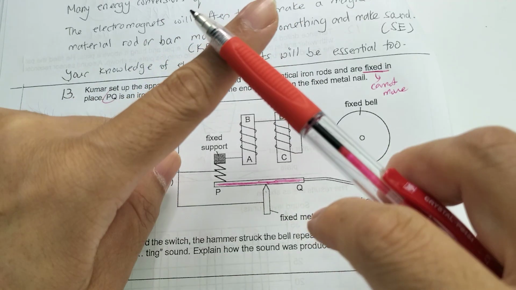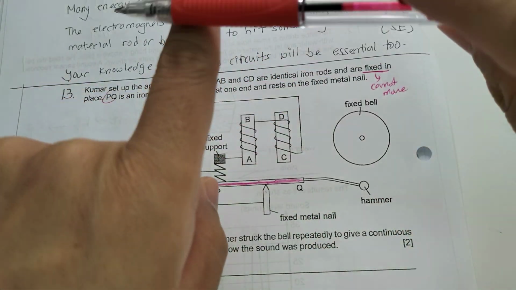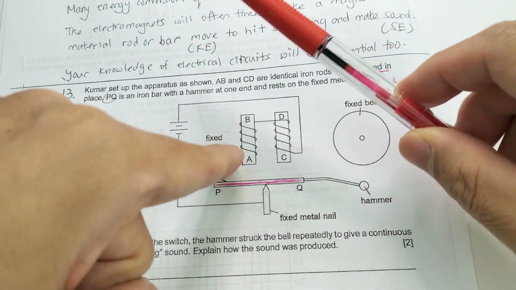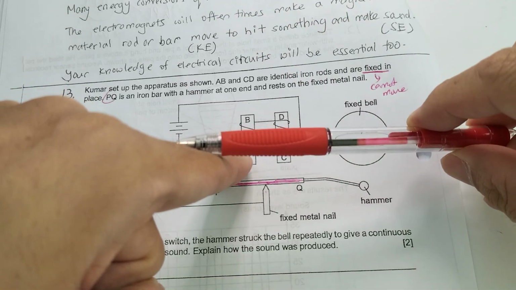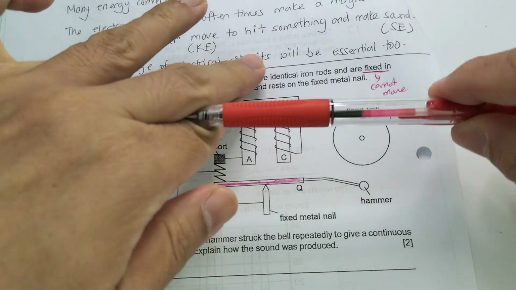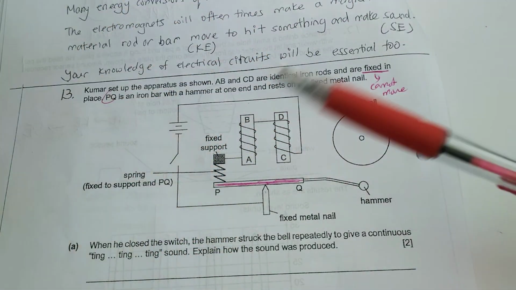That's it. So let's say I move the angle this way. If it's resting, can I move up, down, up, down? Can. So it's not fixed. This is fixed. Now I can move up or down.